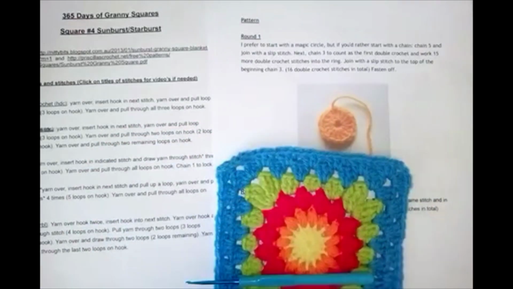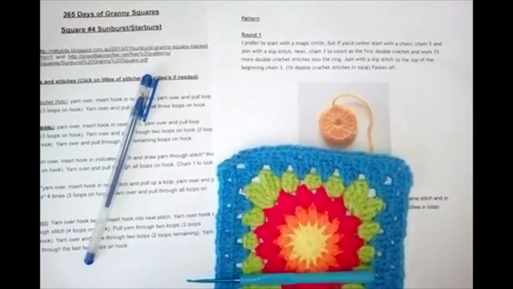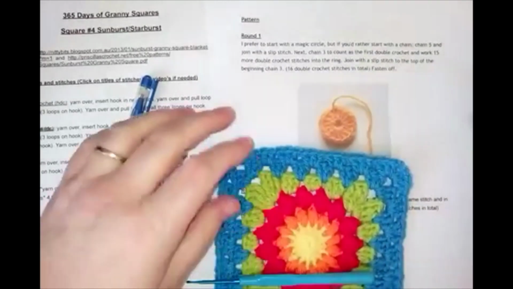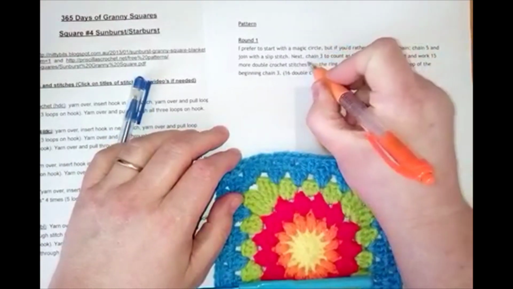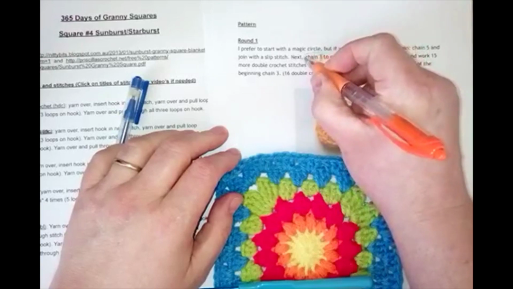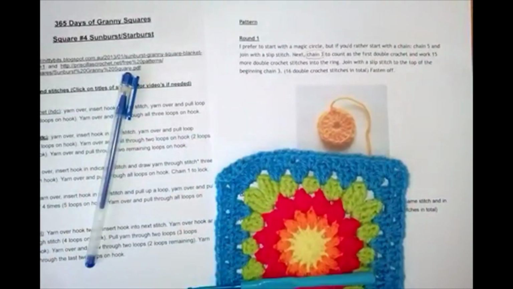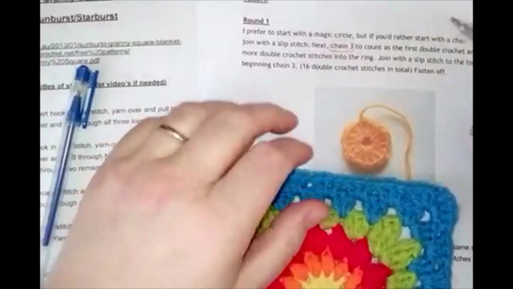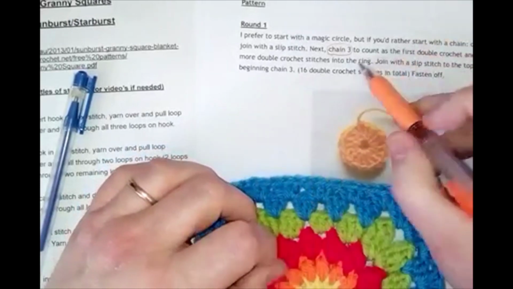So I would suggest, if you are following a pattern, that you read it first. I didn't say this on the chart videos, but I would suggest that you look at the chart first and have a look and work out what you're going to do. So especially with a written pattern, I suggest you read it through first. And then what I would do is underline or circle chain 3. I don't know if you can see that colour on video. Let me see if I can just zoom in slightly. There we go. So I would circle or highlight chain 3, which counts as the first double.